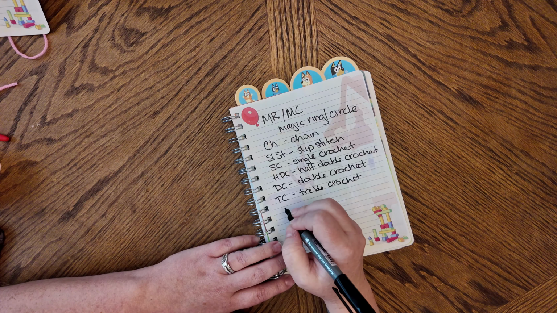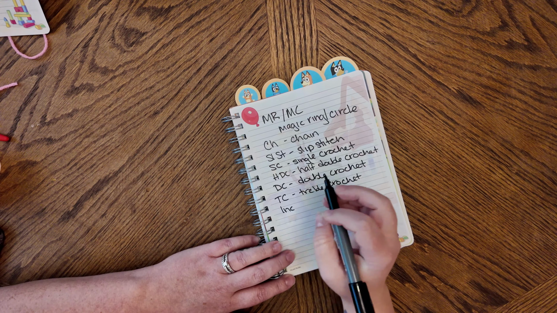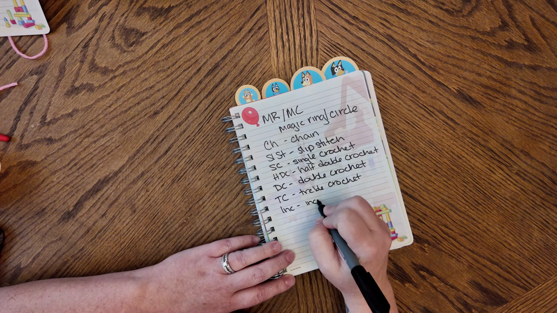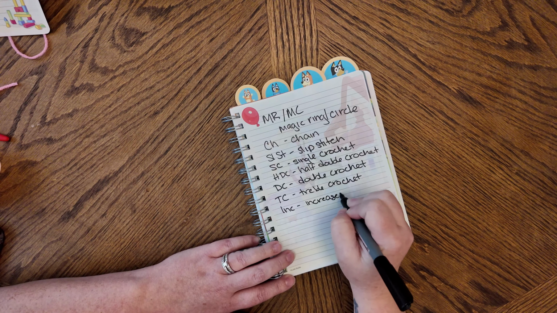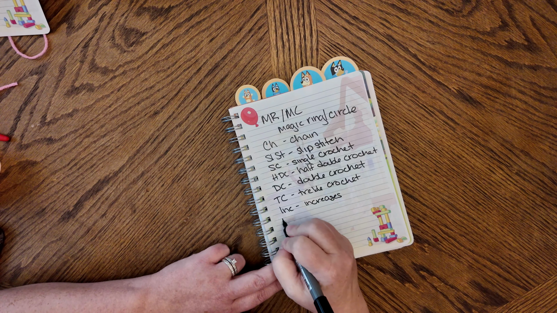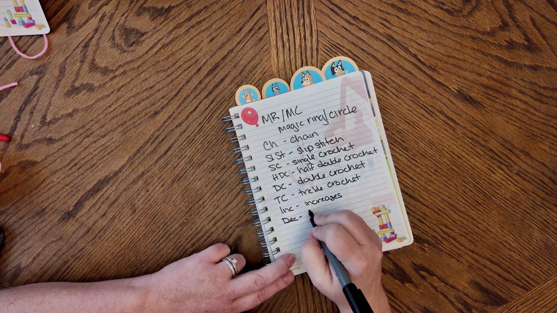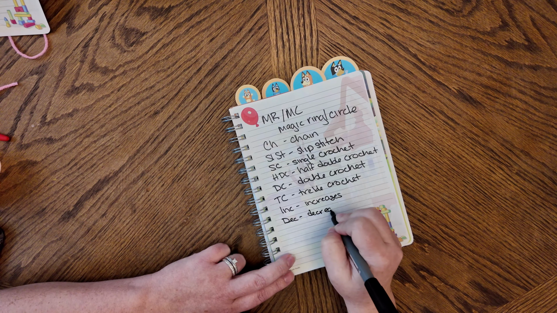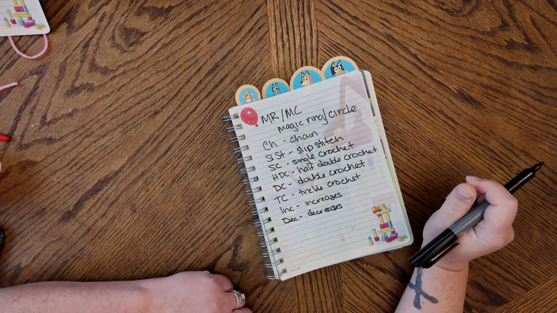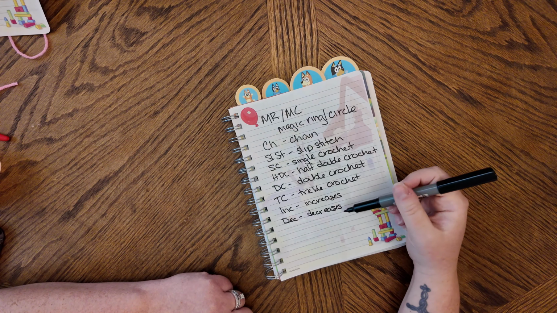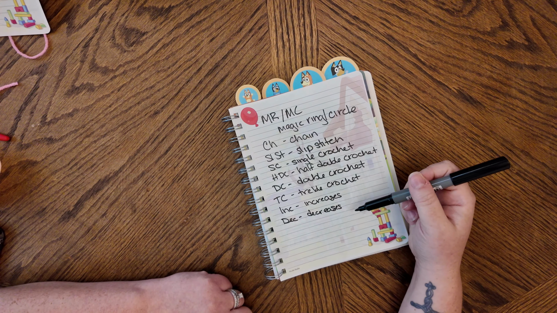Something very important for working in the round, INC is going to be for your increases. And then you also see DEC for decreases. If you're working in the round, and especially on plushies, this is usually going to mean an invisible decrease.